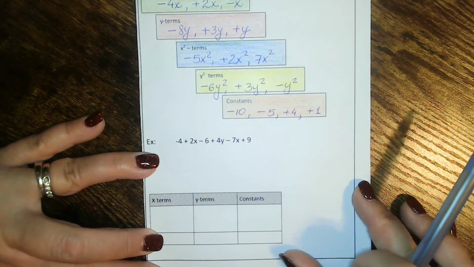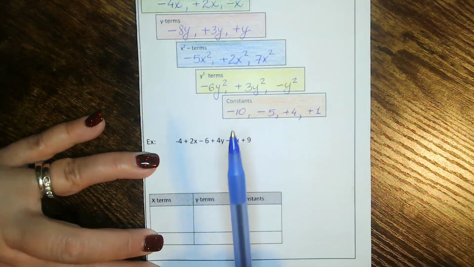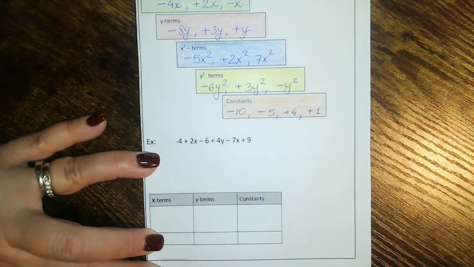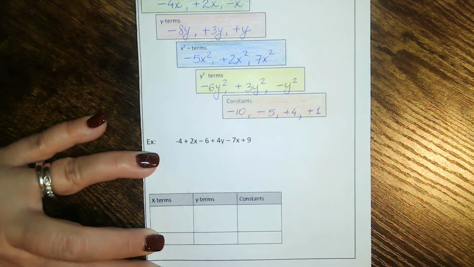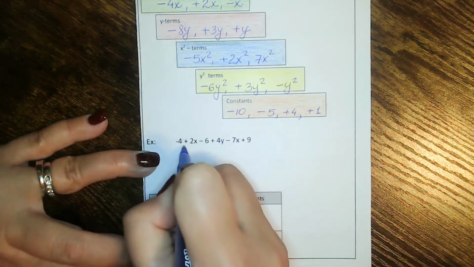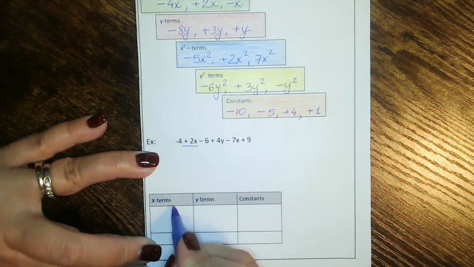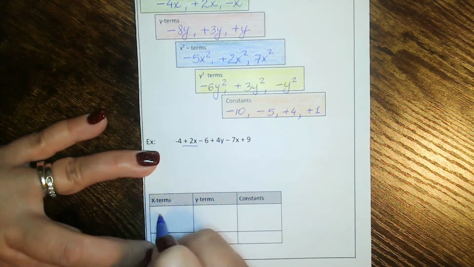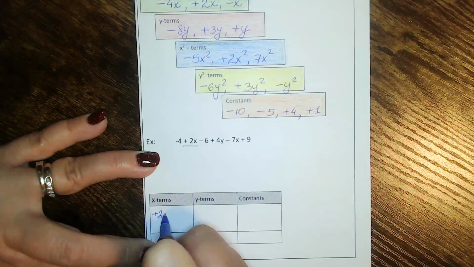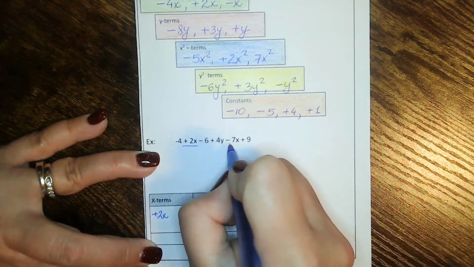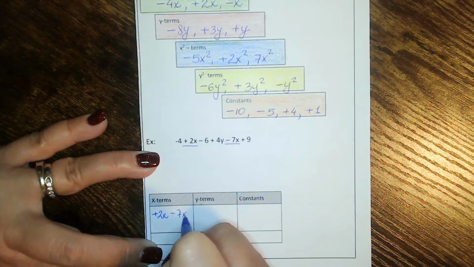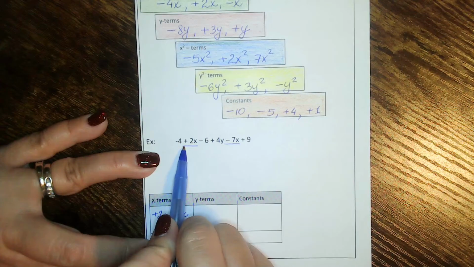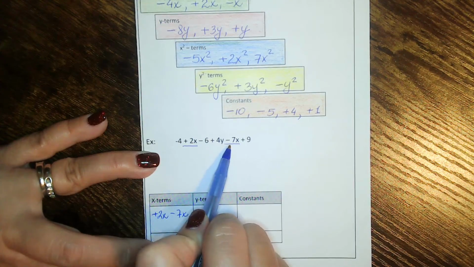It's important to notice that every single term must have a sign in front, like negative 4, positive 2x. So the x terms I have are positive 2x and negative 7x. The sign in front belongs to the term.